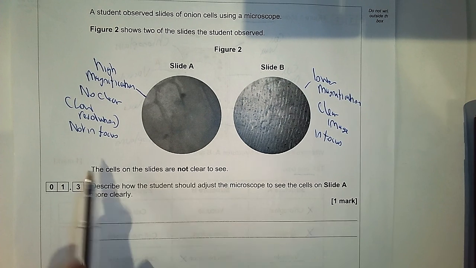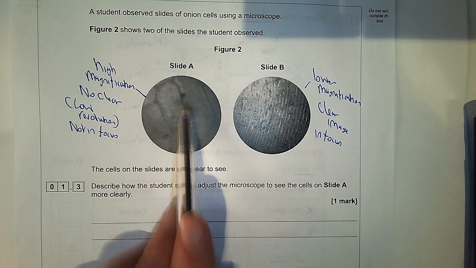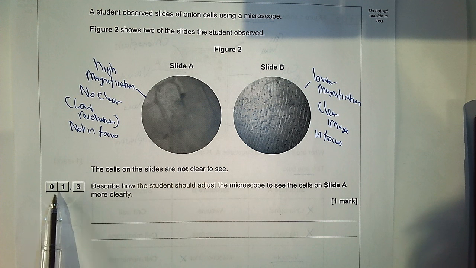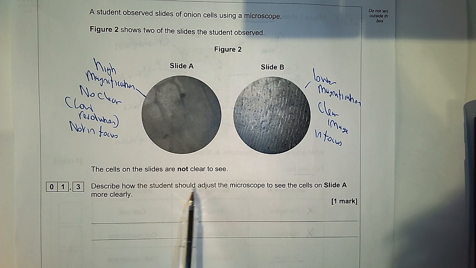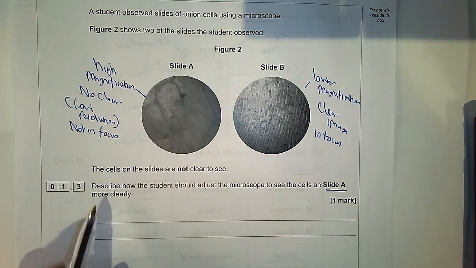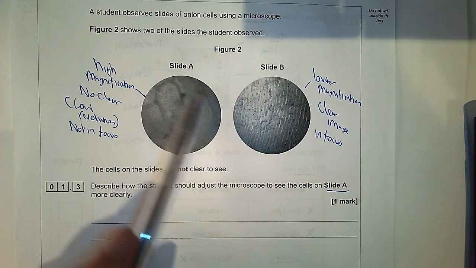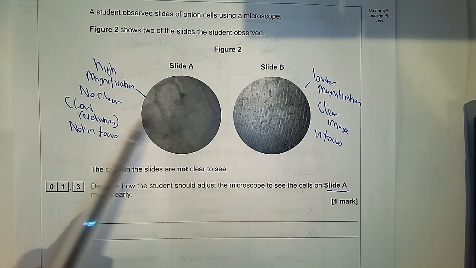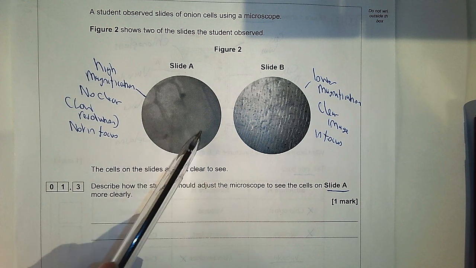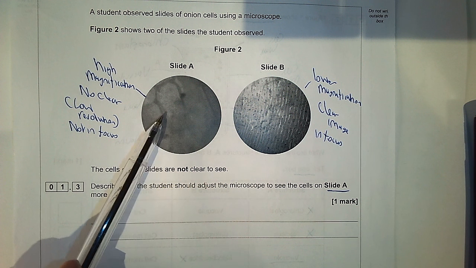Right, the question then says the cells on the slides are not clear to see. And there's different reasons why each of those images are not clear to see, as we've just described. 1.3 says, describe how the student should adjust the microscope to see the cells on slide A more clearly. So if we look at slide A, it's not about making the cells larger because this is already under high magnification. We can clearly see the cells are quite large under the microscope, but they are not in focus.